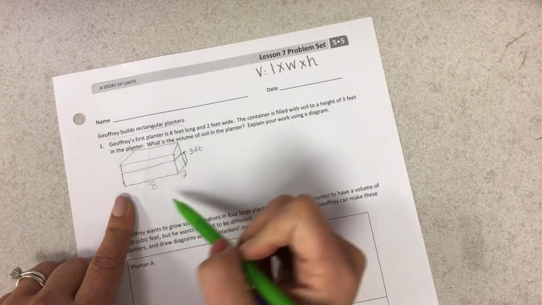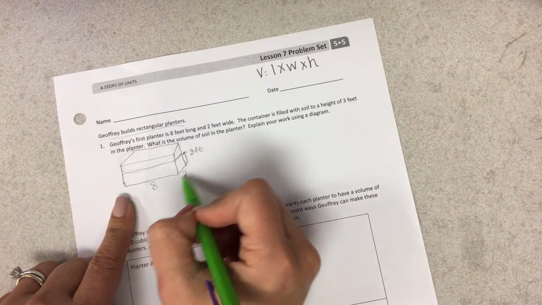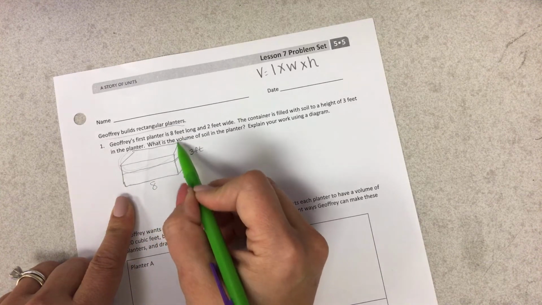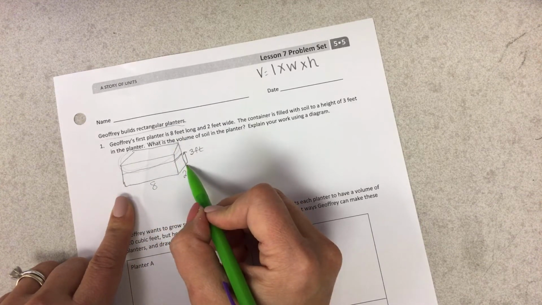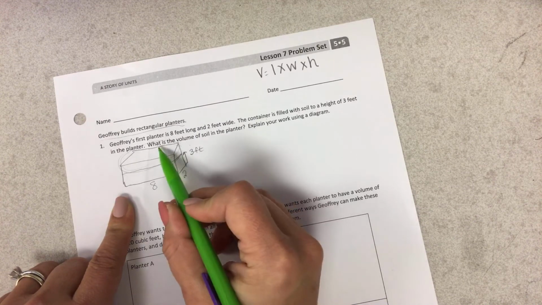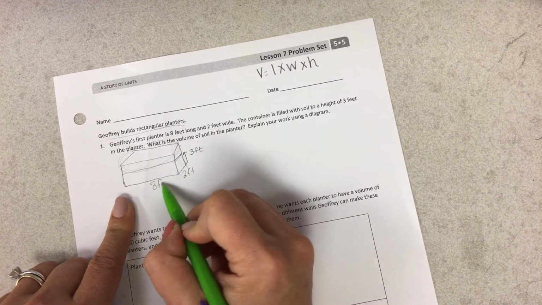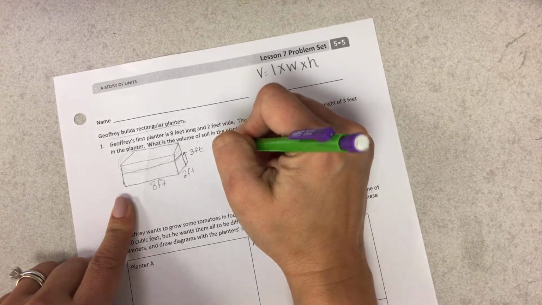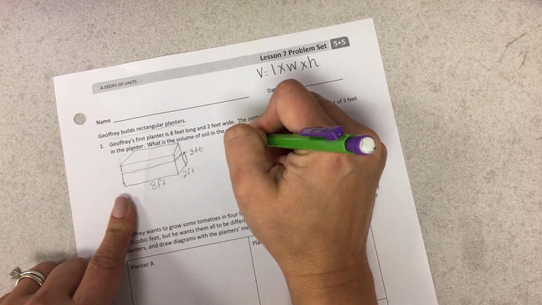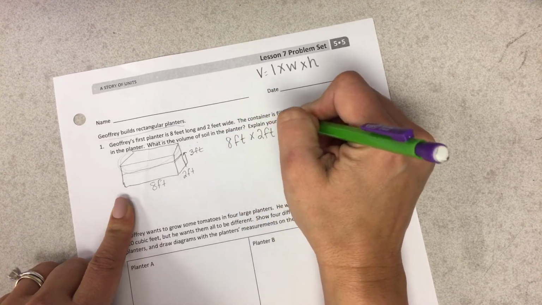What is the volume of the soil in the planter? I want to know the volume of the soil, not the volume of the whole planter, because we don't know how tall it is. We only know that the soil goes 3 feet high. So to figure out the volume of the soil, and it's all in feet, I'm going to do 8 feet times 2 feet times 3 feet.